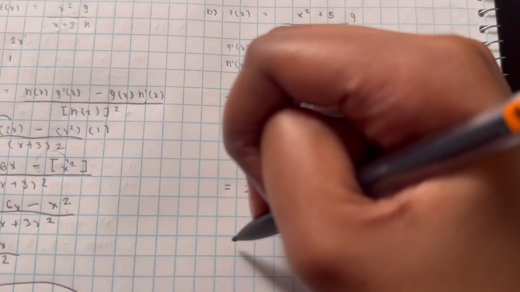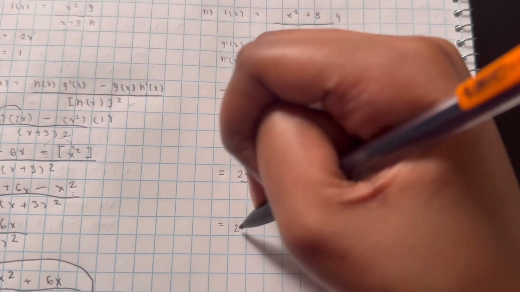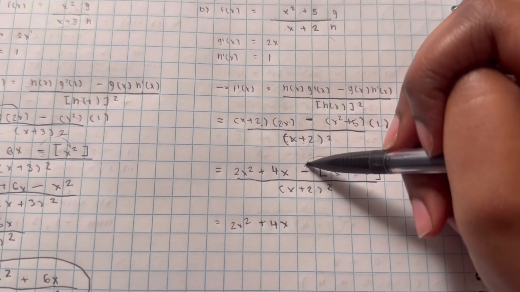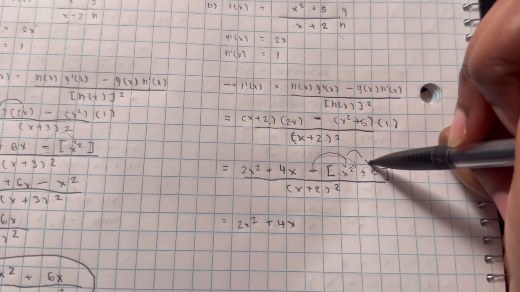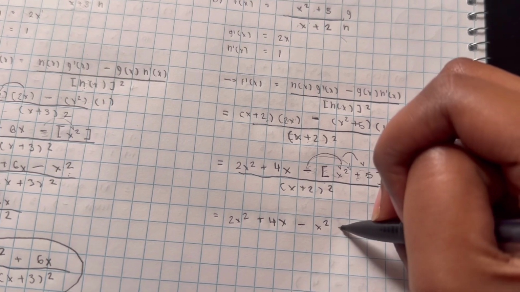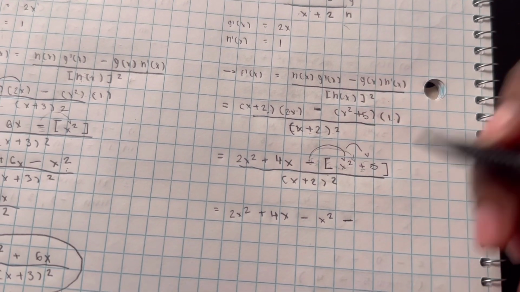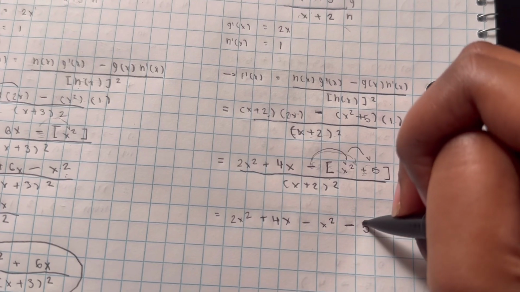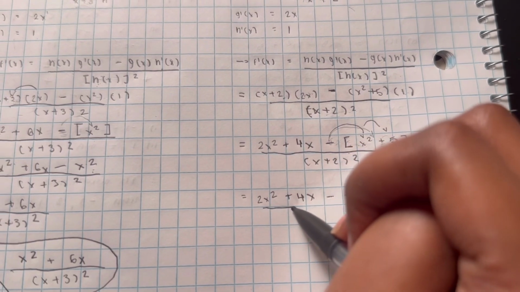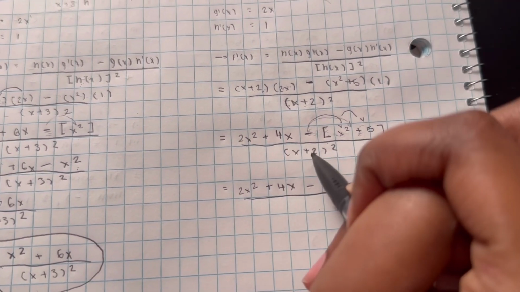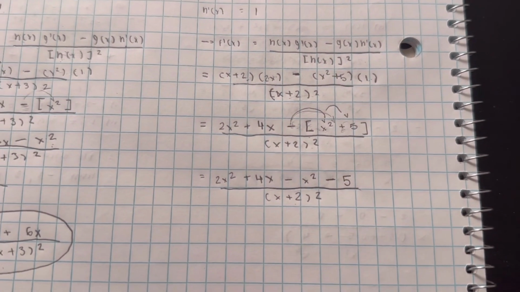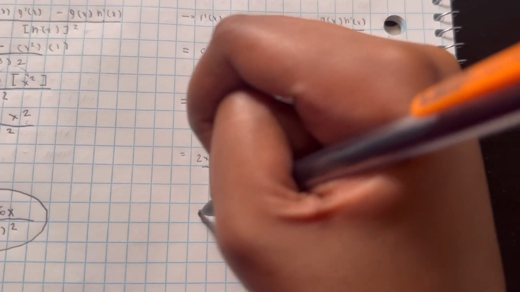So when we do that, we can rewrite it again. 2x squared plus 4x, that doesn't change so far, and then distributive property to both values, minus or negative x squared minus, now not plus, because negative times positive, sign rules, is negative 5, depending on how you want to say it, whatever's easy for you, all over again, same value, doesn't change, x plus 2 squared. So if we just write it like that, we're almost done. The last step is just to simplify it as far as possible.